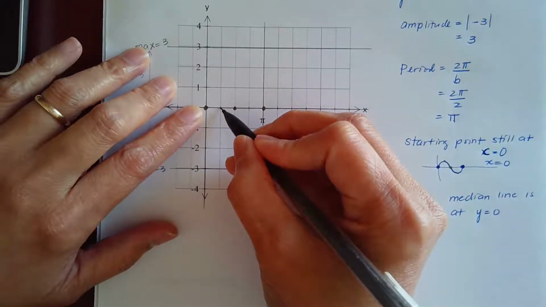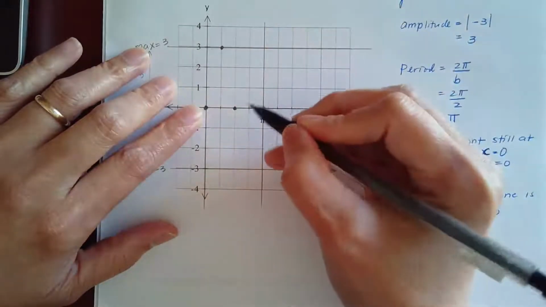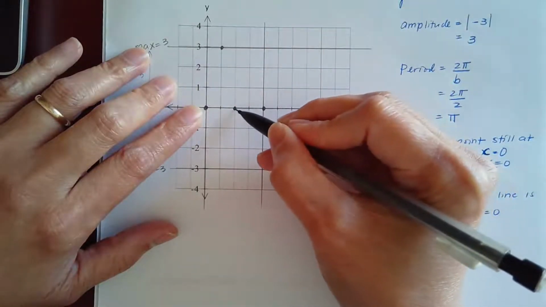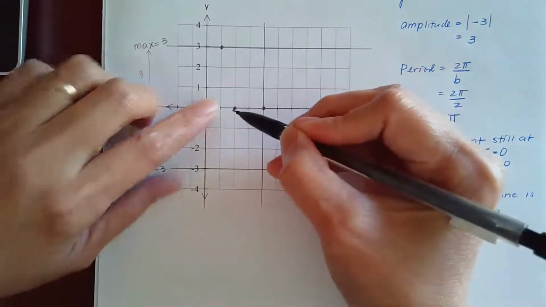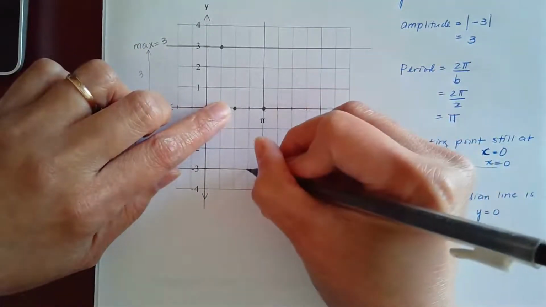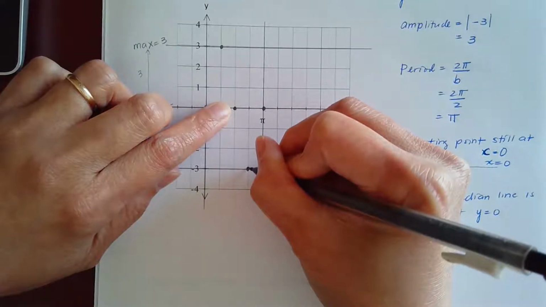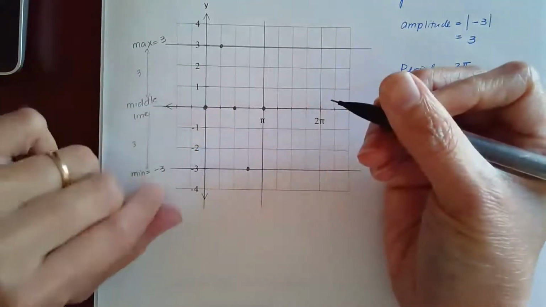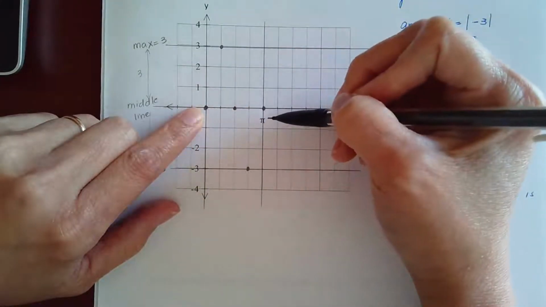Half of that will be maximum. In between, these 2 points would be our minimum.